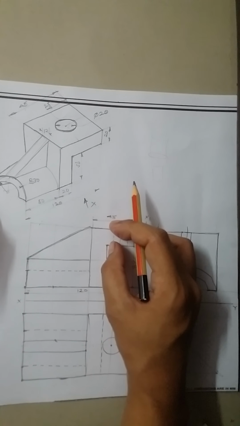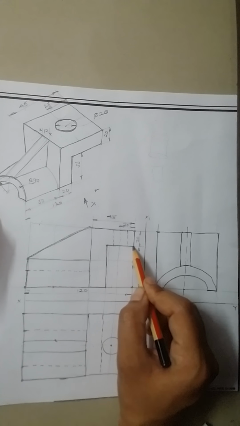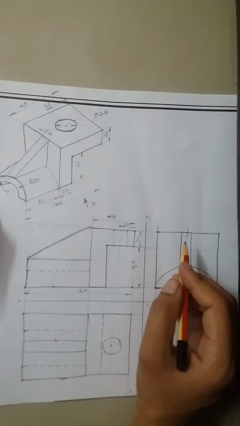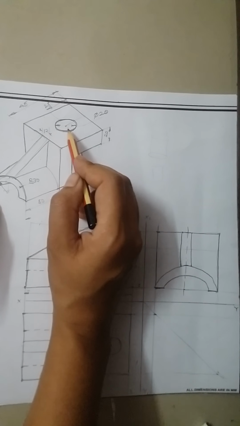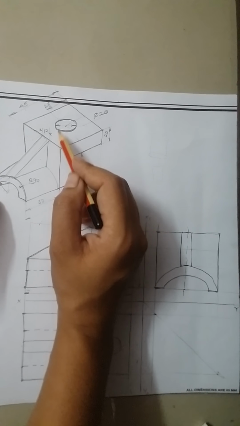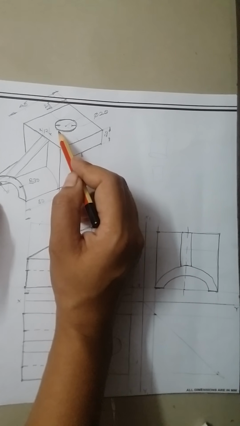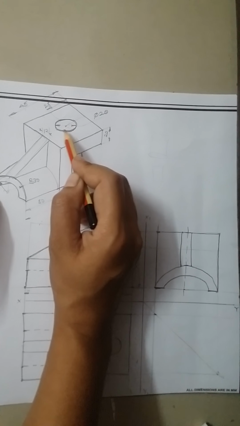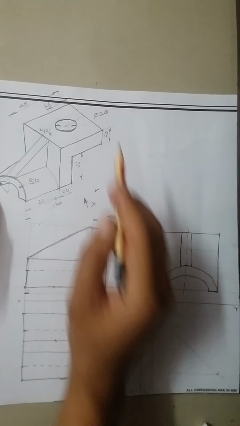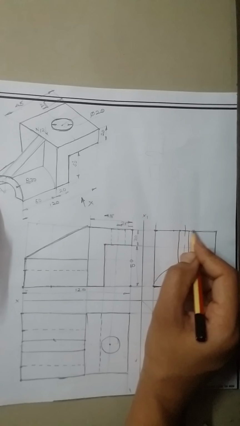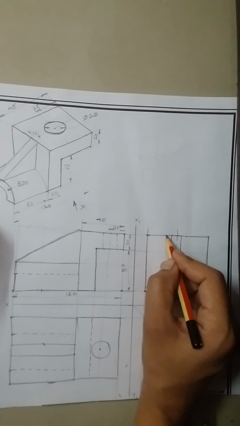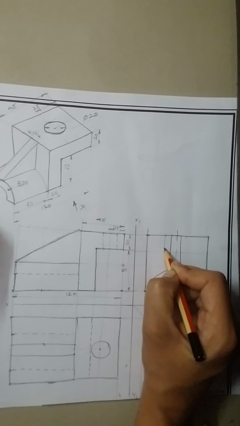So you have this height of hole, so project it, and from the left hand side view also you have to show the dotted line, cylindrical dotted line for this circular hole. So its radius is 20. So from the center 10 mm this side and 10 mm this side, you have to draw this dotted line.